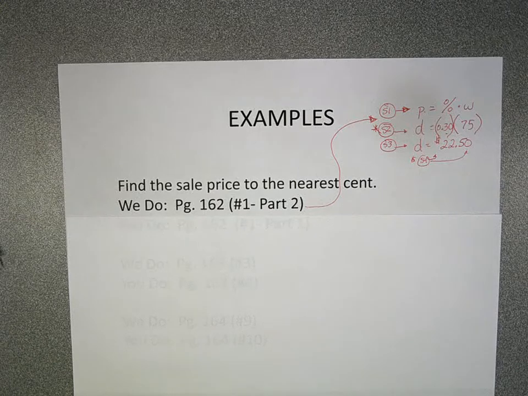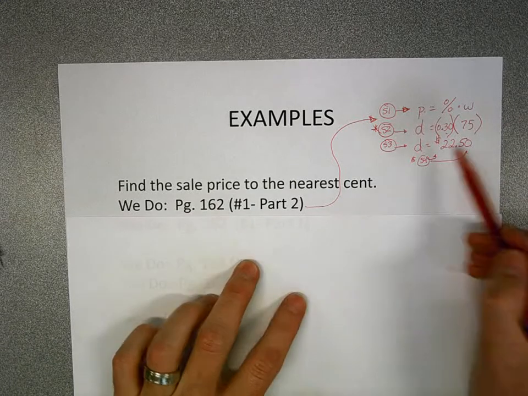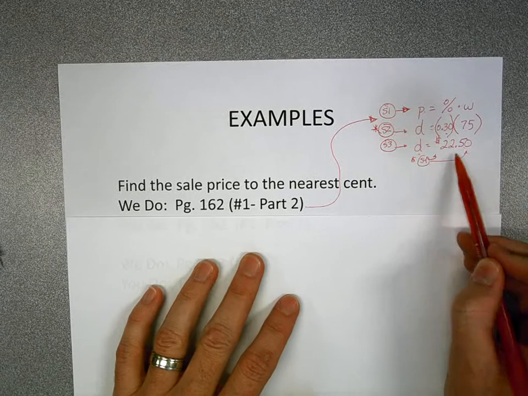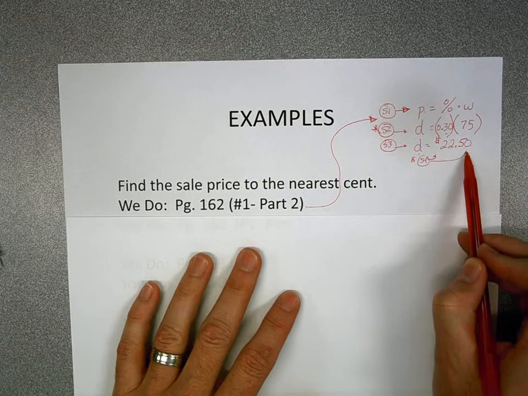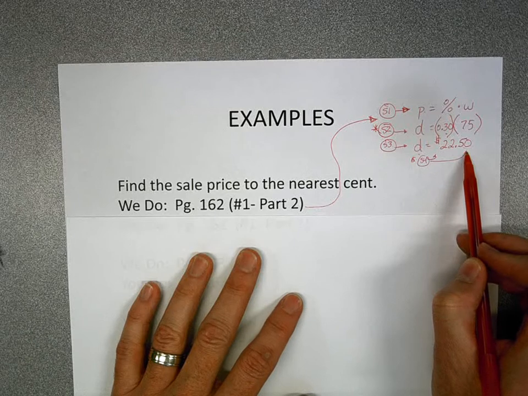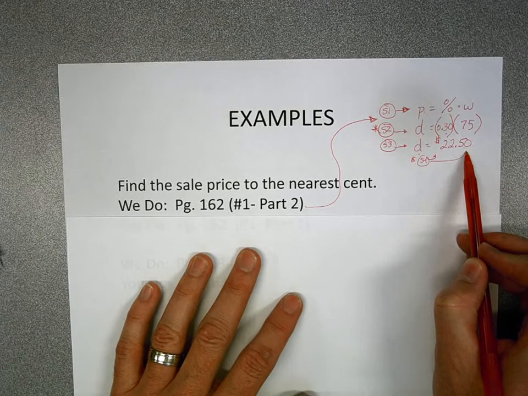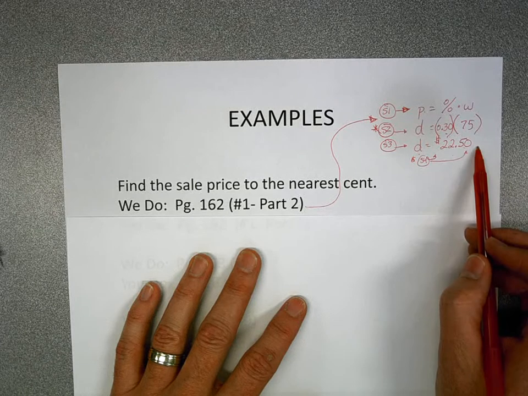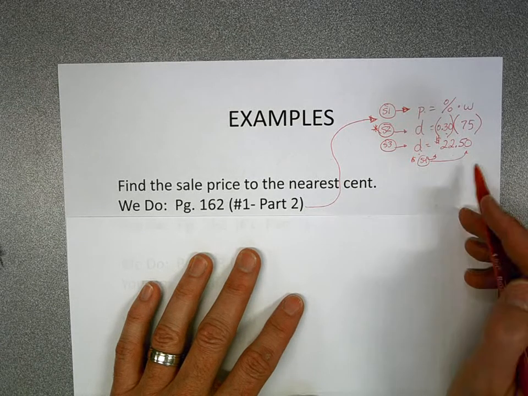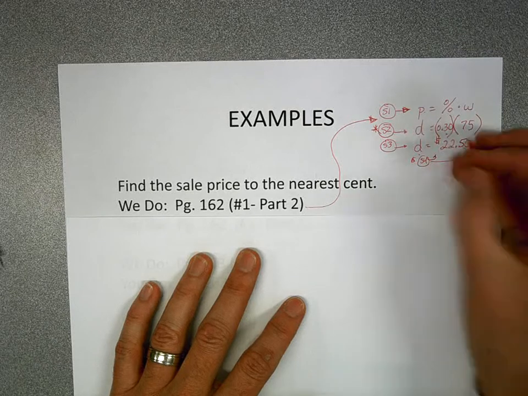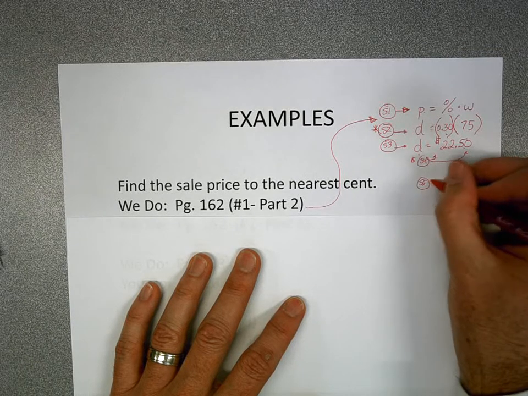Now, here's the issue. This being equal to D means that, so reminder, this is the discount. Okay? That's not our final answer for Roberto's backpack. We want to know how much the backpack actually cost him. So guys, what are we doing with the $22.50? We are subtracting it from the $75. That's what a discount's all about. So that's step 5, right?